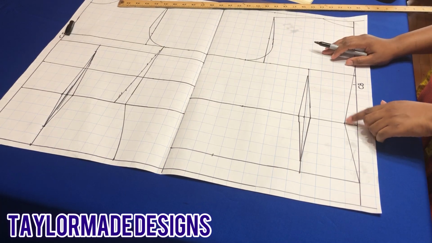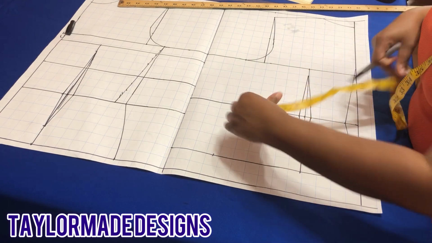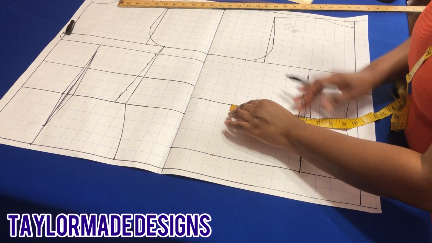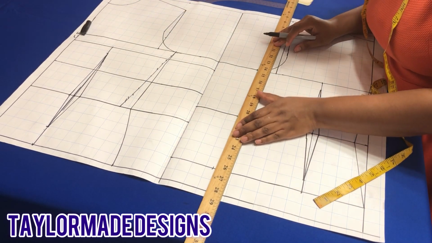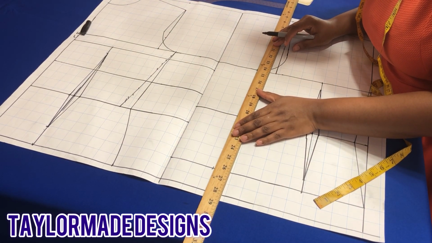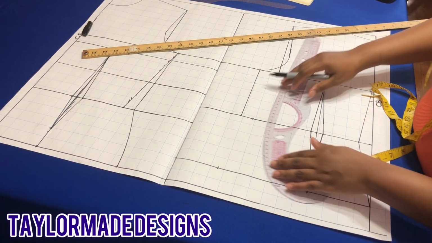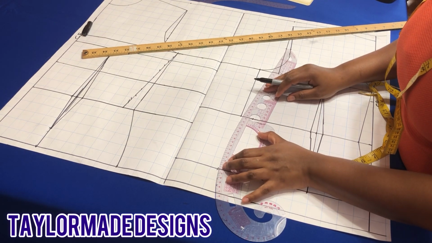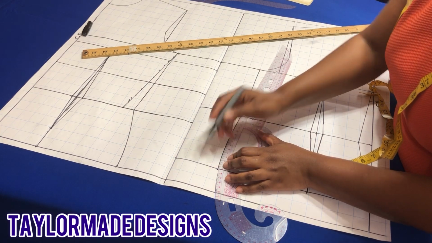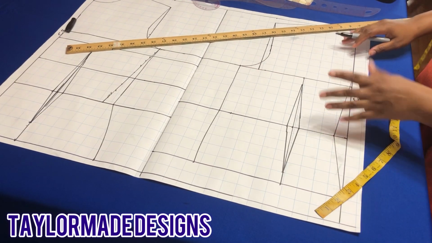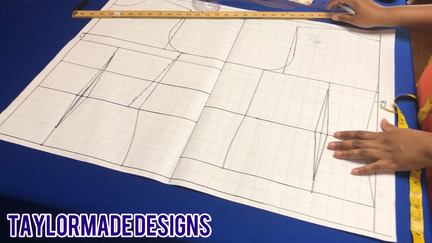So since I took 1 inch from here, I have to add it back there. So I'm gonna put back that 1 inch here. So now I could draw this line. Don't worry about the shape here, it's gonna work out fine. Okay, this dart is taken in.